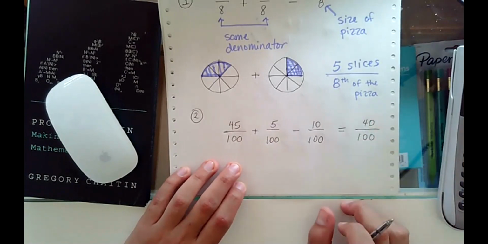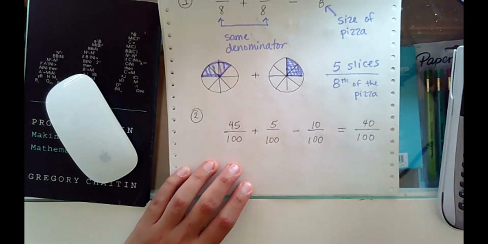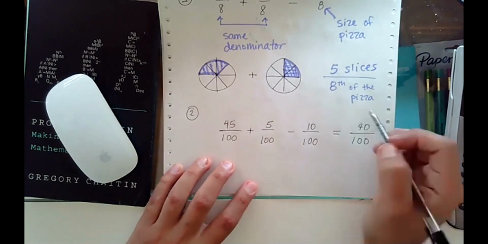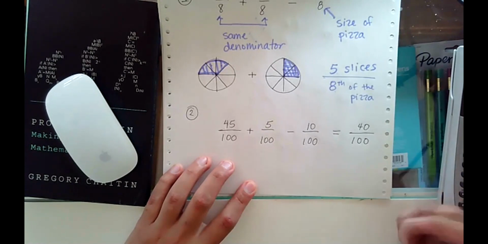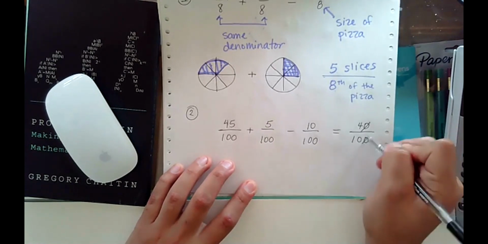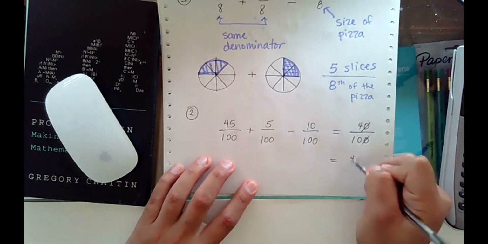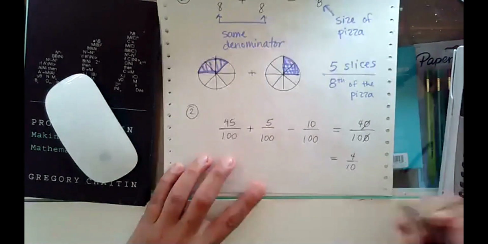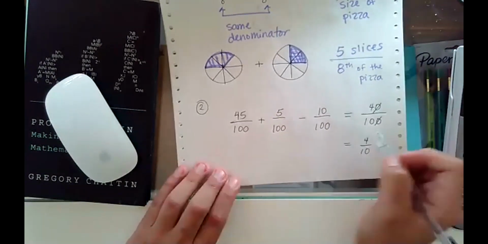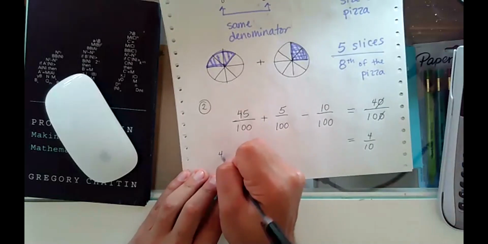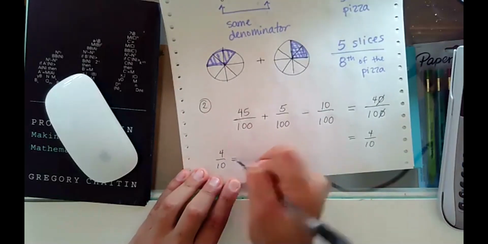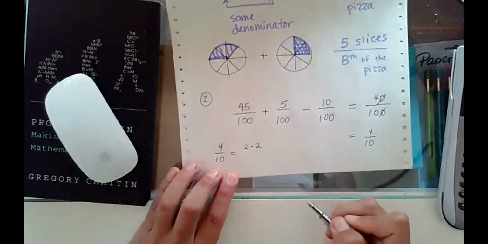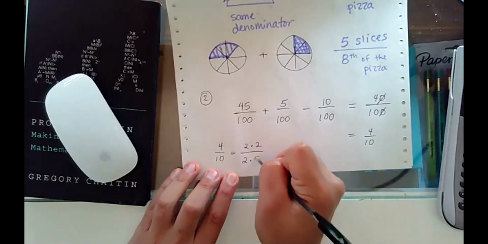And then, since we know how to simplify fractions now, we'll simplify this in whatever efficient manner we can. I said that if these end in 0, we can cancel those out. We have 4 over 10. And we might do some prime factorization. I'm going to go ahead and write this over here real quick. 4 over 10 is equal to 2 times 2 on top and 2 times 5 on the bottom.